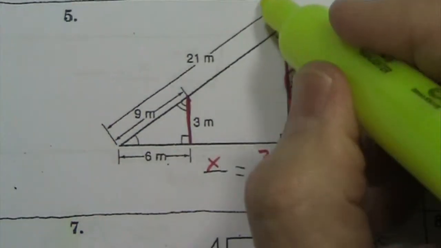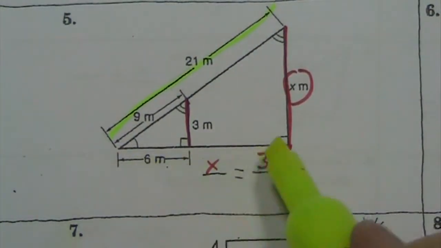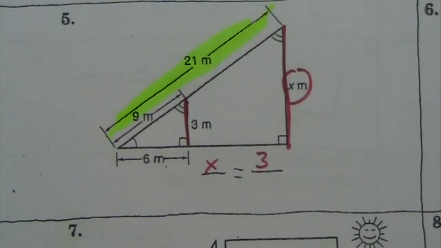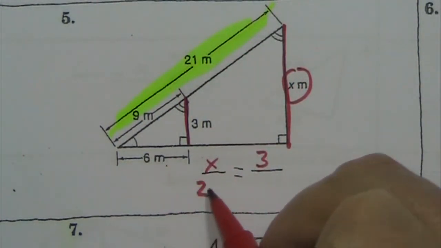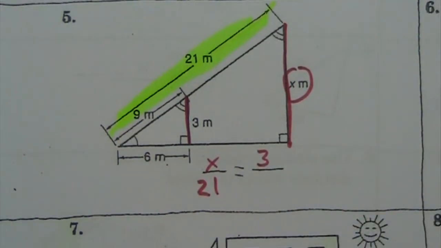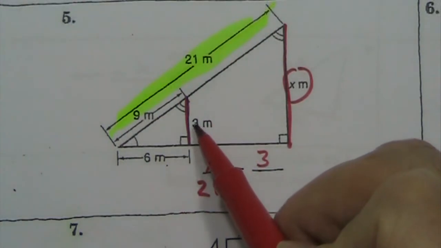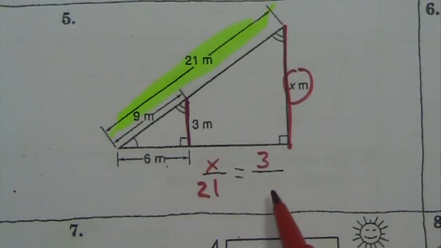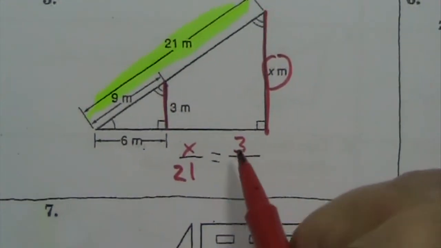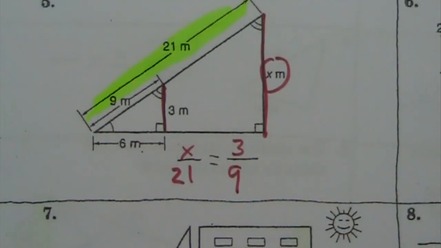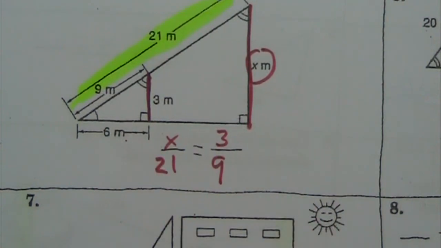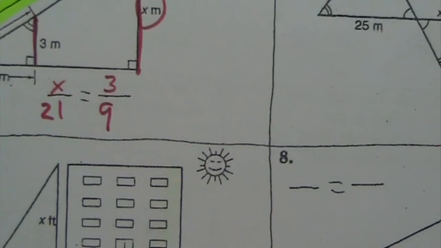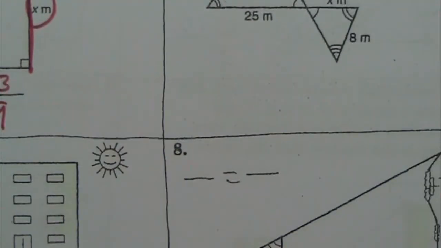I don't know the whole thing here. So I will use x over 21. And then you can do the rest. Is it going to be 3 over 6 or will it be 3 over 9? Three over 9. Okay, I'll let you solve that. Nope, I think I can let you do the rest of it.